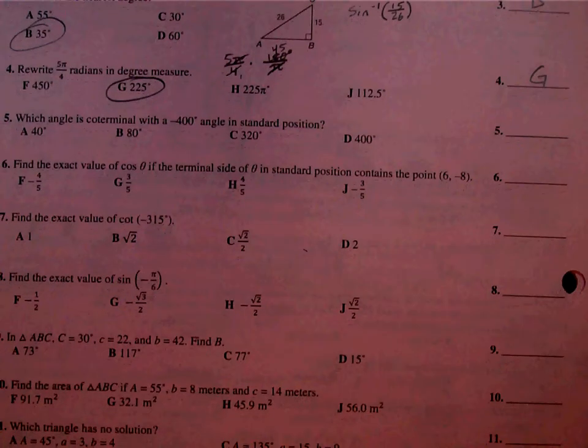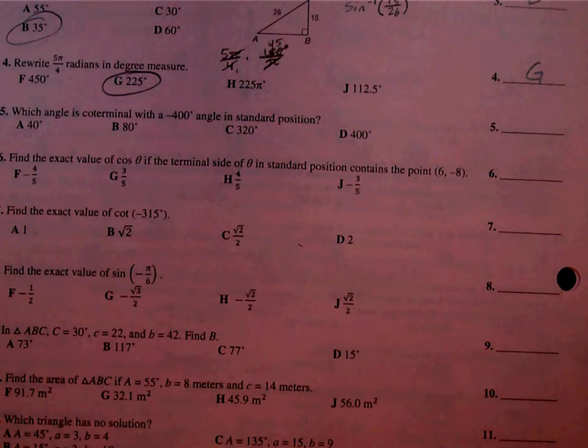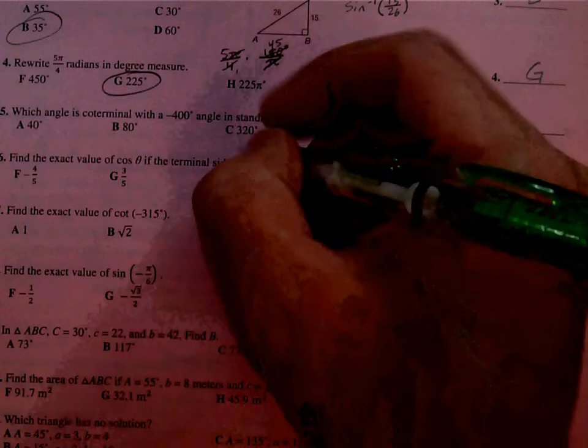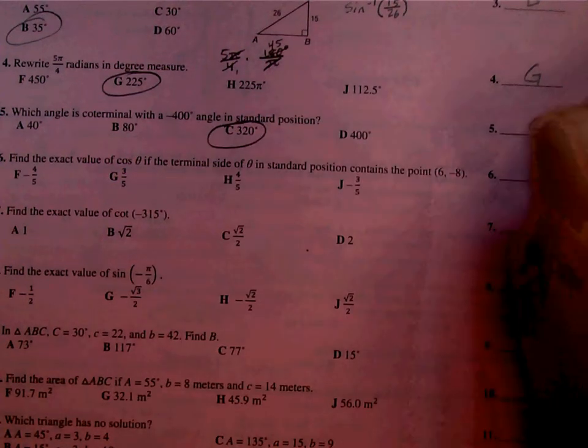Number 5, we want to be coterminal with negative 400. All of the answers they give are positive. So I'm going to start adding 360. So if I add 360 to negative 400, I get negative 40. Negative 40 is not on here, so I add 360 again. You do that as many times as necessary until you get one of these angles listed. 320 is what I get, so C is the correct answer.